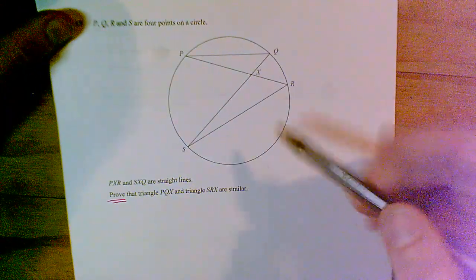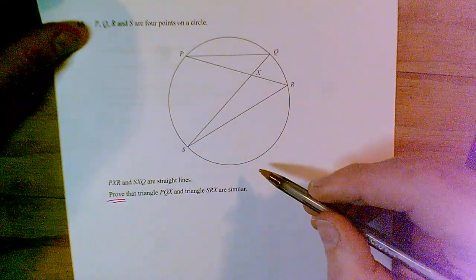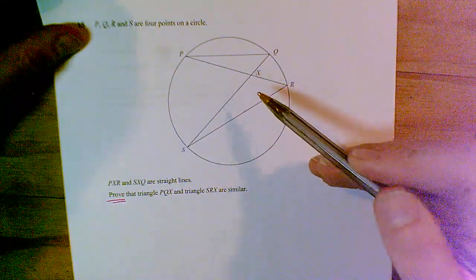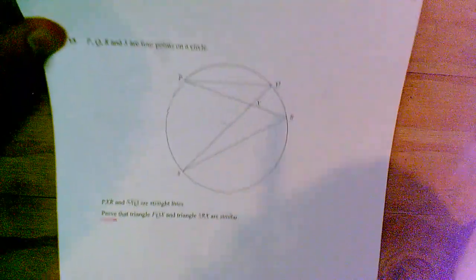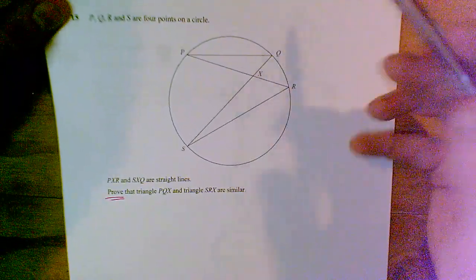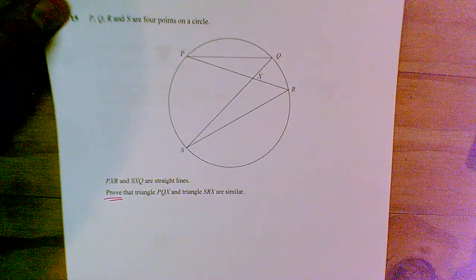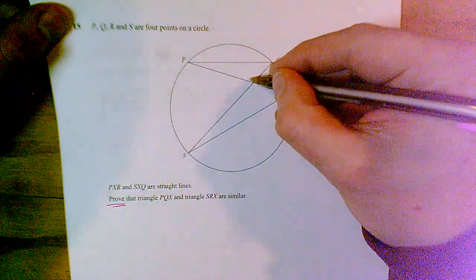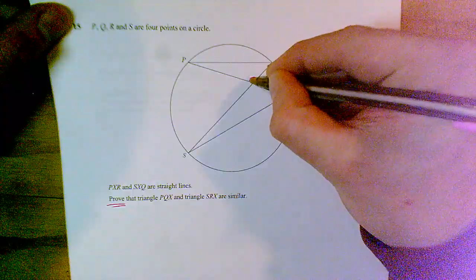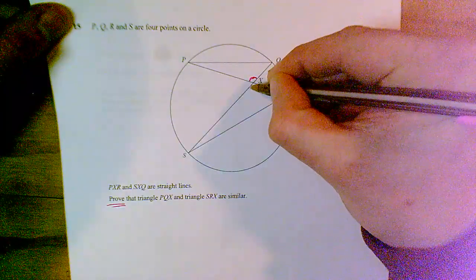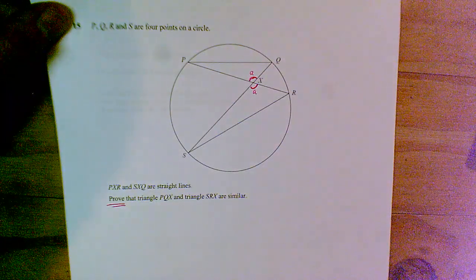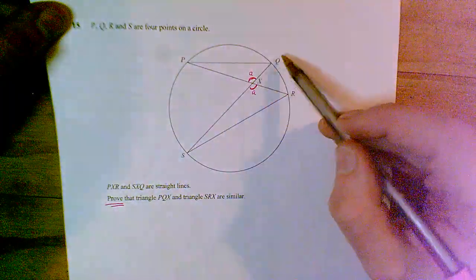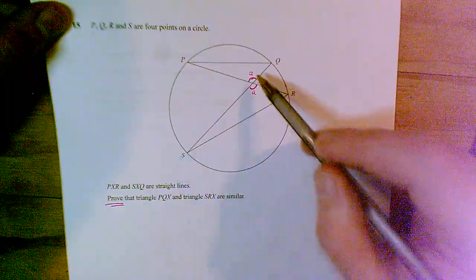Now there's a few different ways you can prove triangles are similar. Probably the easiest way is to spot that all the angles are the same. Like if you know all the angles are the same in 2 triangles, then they're similar. So first off, I can do that. I know that this angle here and this angle here are going to be the same as each other. I'm going to call that A and that A. It's going to make my life a bit easier as I go through. I could write PXQ and SXR.